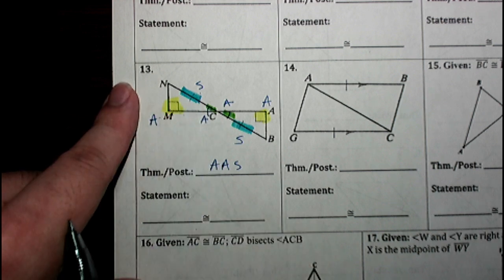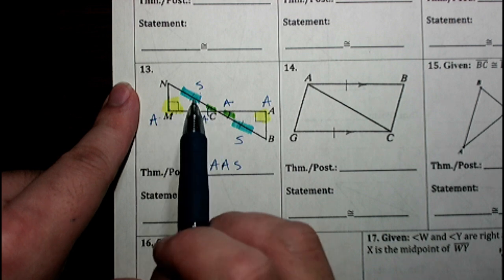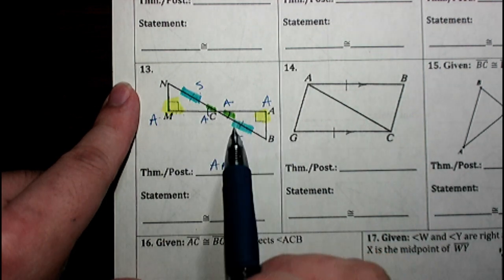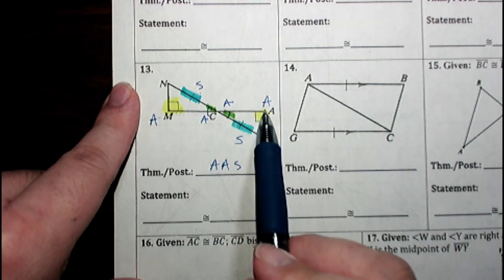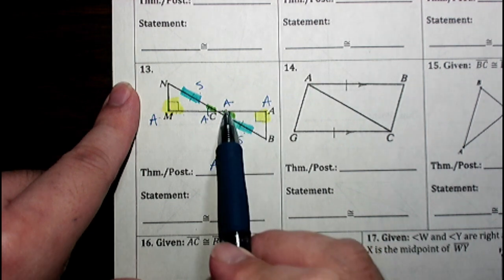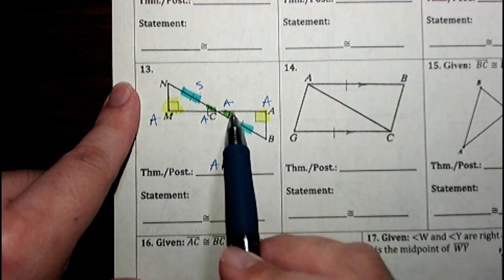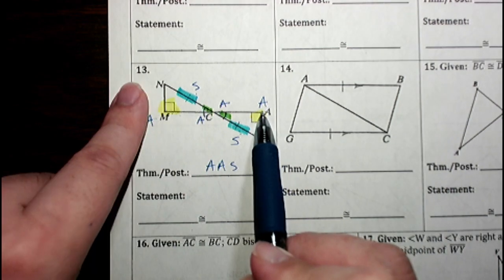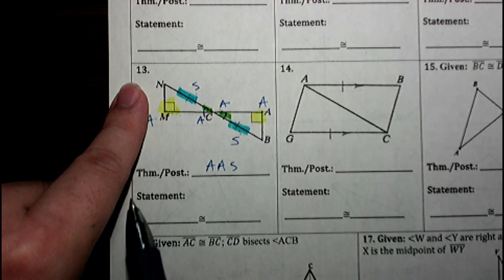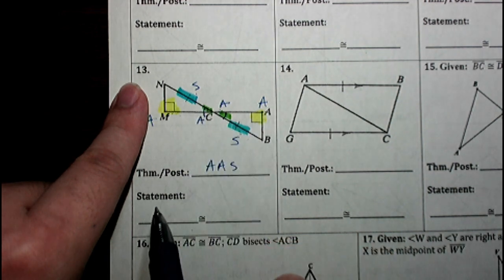Then you have side. Since I started yellow and then green to blue, I have to follow that same pattern when looking at this other triangle. Yellow, green, blue. Angle, side. So notice that the two angles here are on the same segment. So it's angle, side. So these two triangles are congruent by the angle side postulate. And then writing a statement, I'll let you figure that out, or you can look at the notes video.